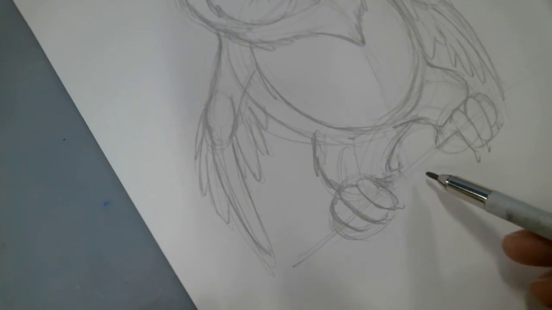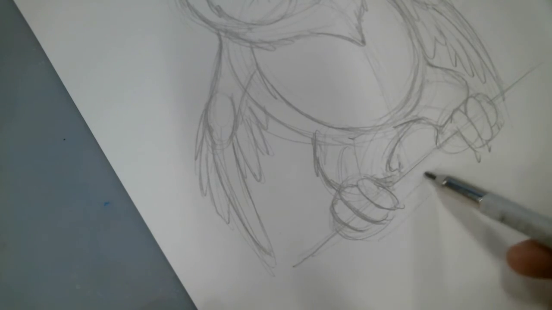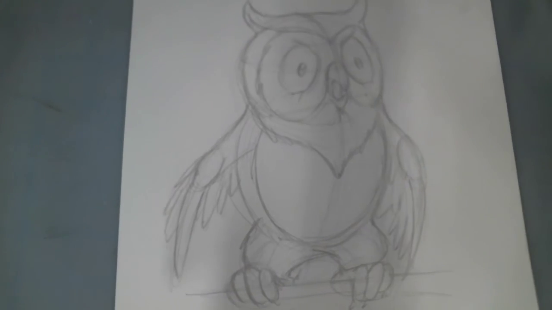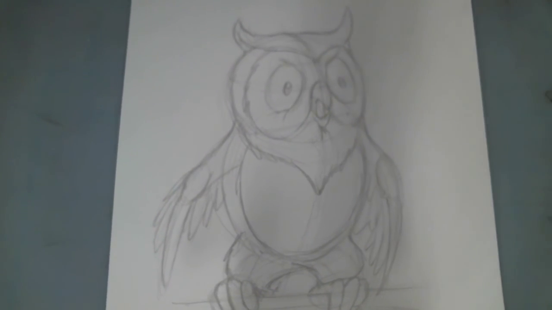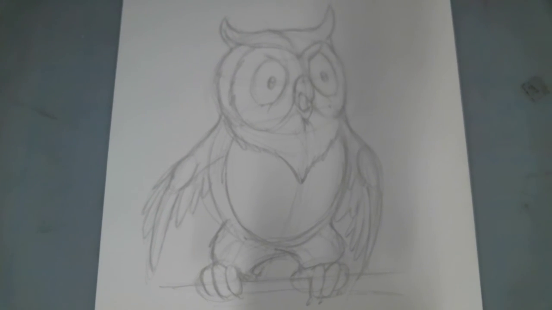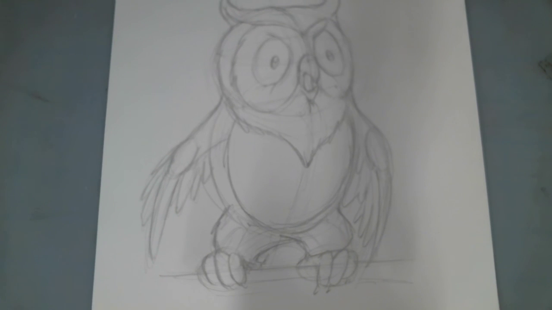A little indication of what they're standing on, but you can add to it. Lift that character up. So there you have it on the entire sketch. So if you have that, you'll be able to ink the lines a little easier once you see it that large.